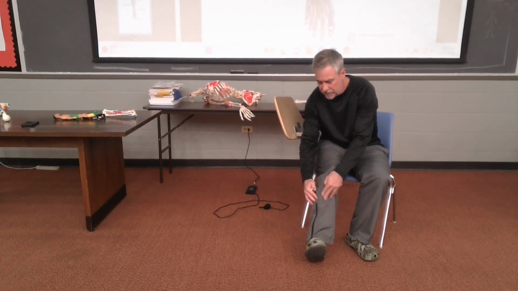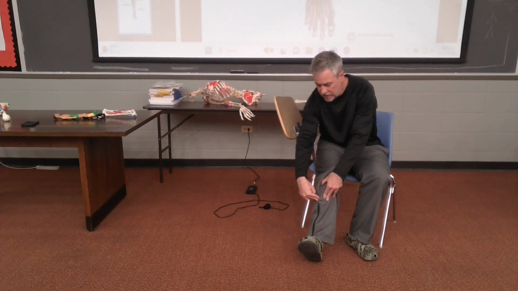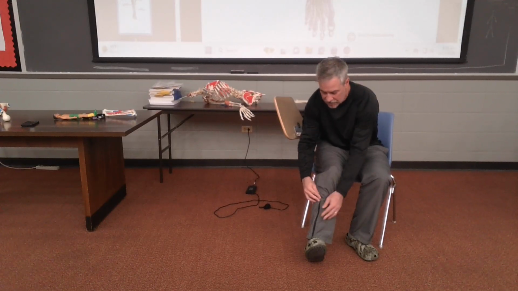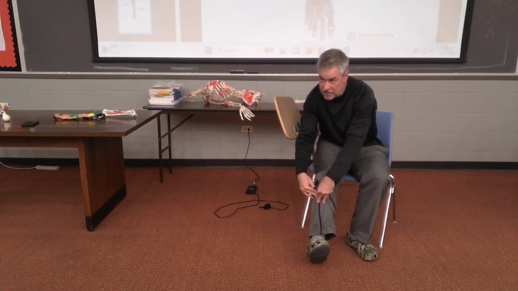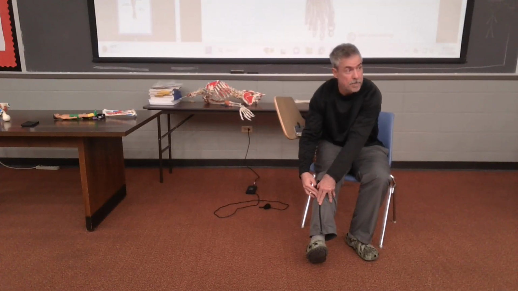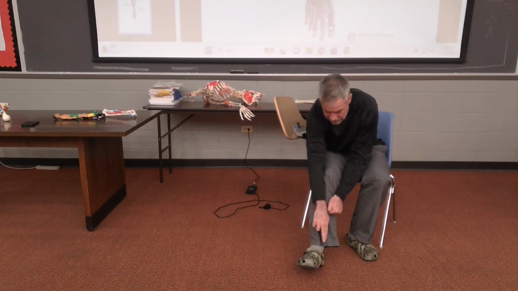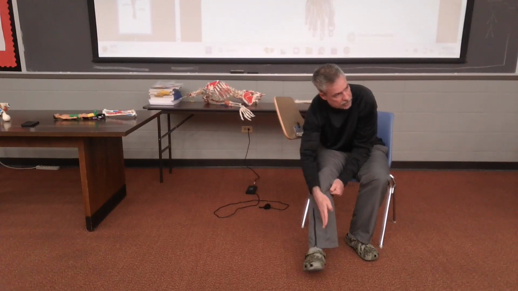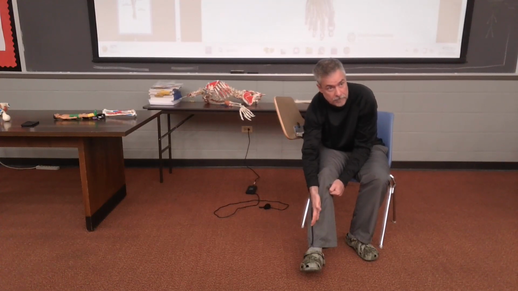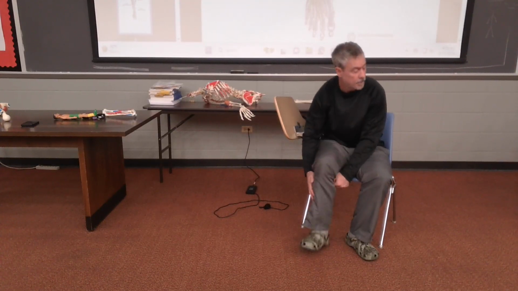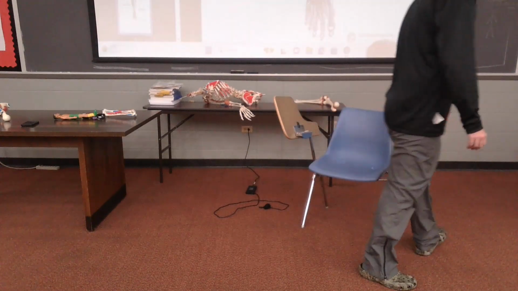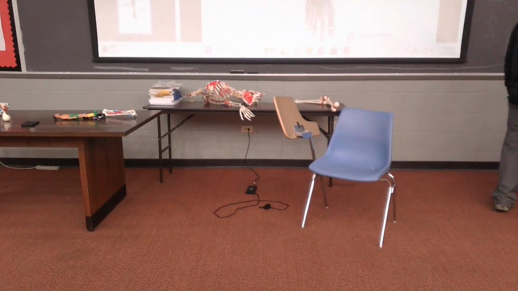If you dorsiflex your foot, you feel that tibialis anterior tighten up right there. So it feels like it's on the lateral side, which it is, but it crosses medial. And that's the reason why it would be pulling in a direction of inversion. Okay. Ankle dorsiflexor, subtalar joint inverter.